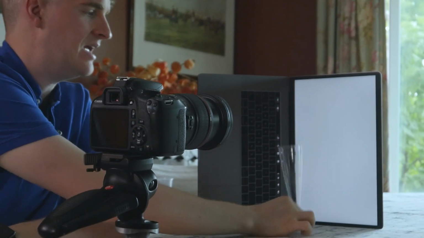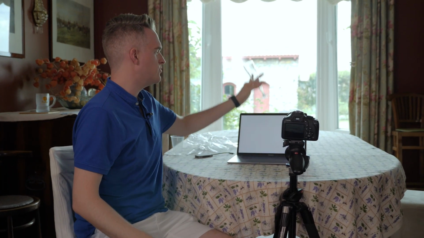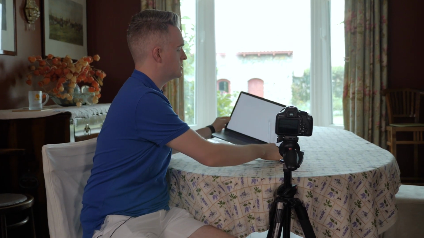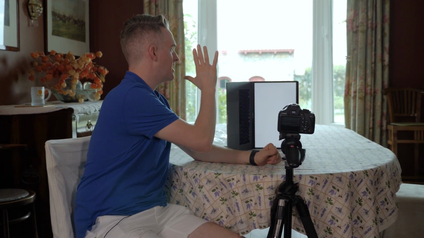It's easier to put it here than on my laptop like so, and it also gives me more vertical room. So I'm doing this on its side. If you just have a tablet, you can just lay it flat, put something on top of it, and shoot down on it. You can do the same with your phone, whatever works best for you. I find that I get a really good result by putting my laptop on its side like so.